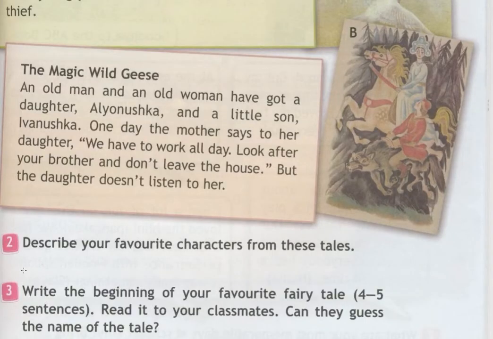Boys and girls, we must do exercise number 2. Describe your favorite characters from these tales.